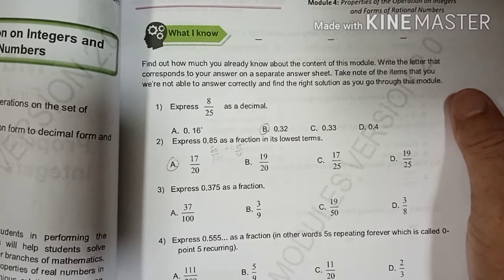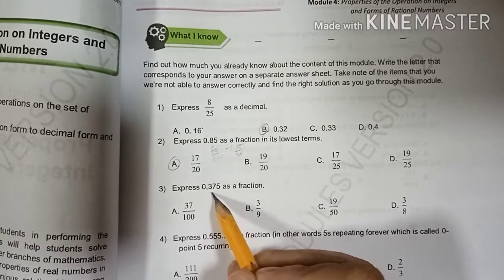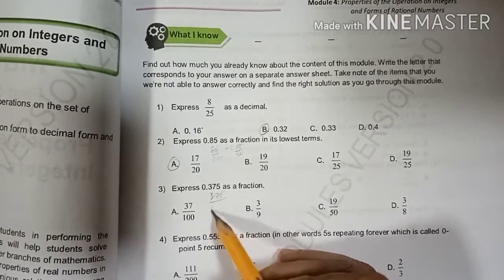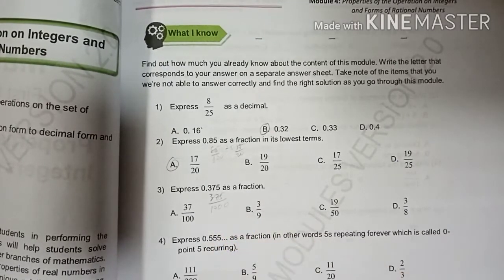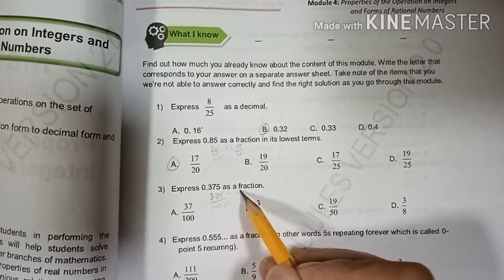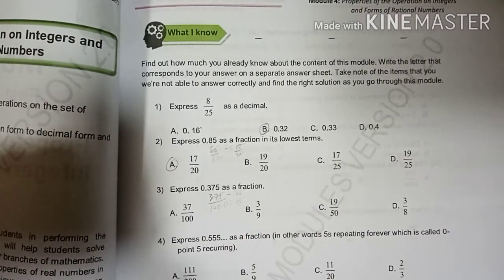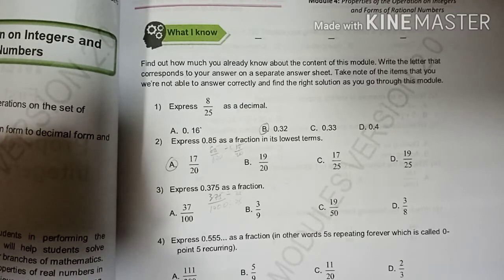Now number 3, express 0.375 as fraction. The same: this will be 375 over 1,000. We could divide the numerator and the denominator by 25. What is 375 divided by 25? The answer is 15.